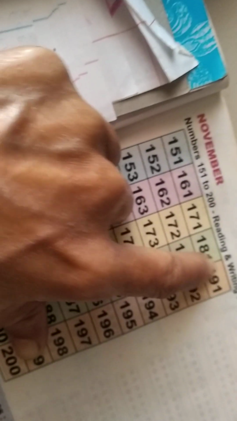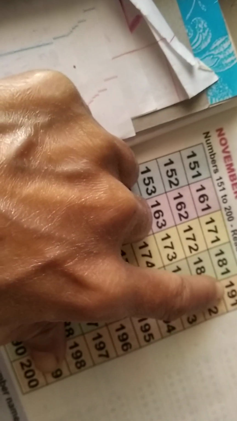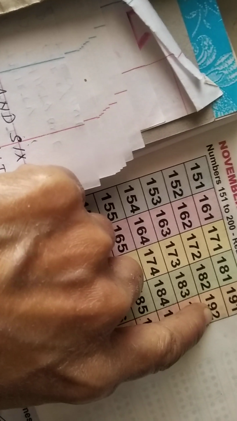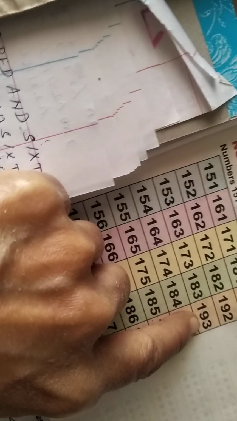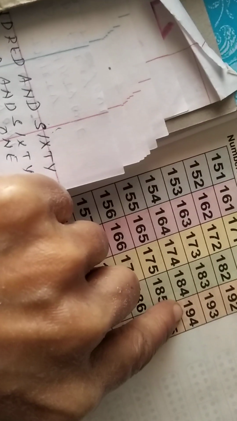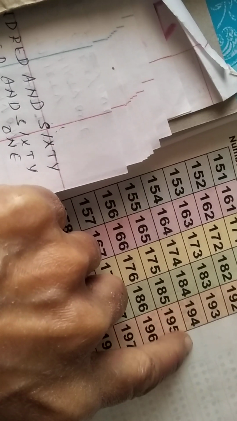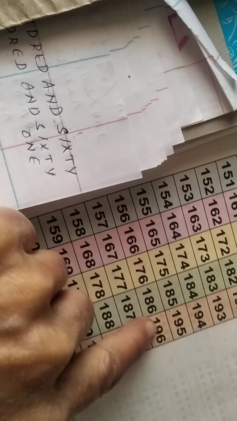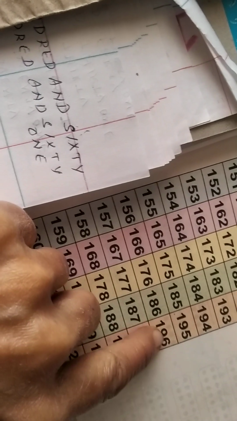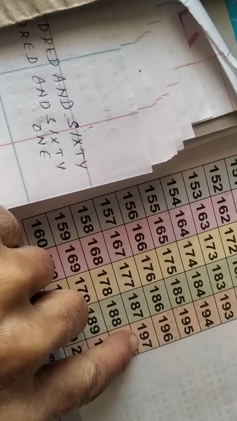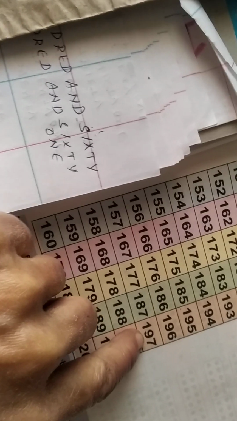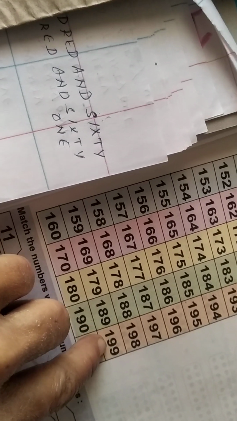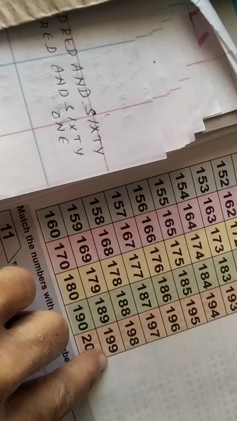So the same thing we have to repeat it. 192, TWO we have to add. 193, 190 THREE 3 we have to add here. 194, 190 FOUR we have to add here. 195, 190 FIVE we have to add here. 196, 190 SIX 6 we have to add here. 197, 190 SEVEN 7 we have to add here. 198, 190 EIGHT 8 we have to add here. 199, 190 NINE 9 we have to add here.